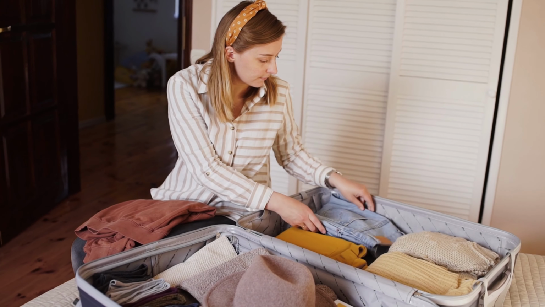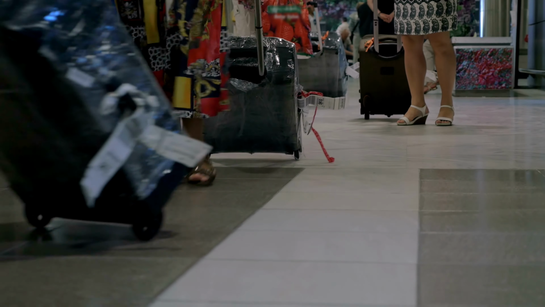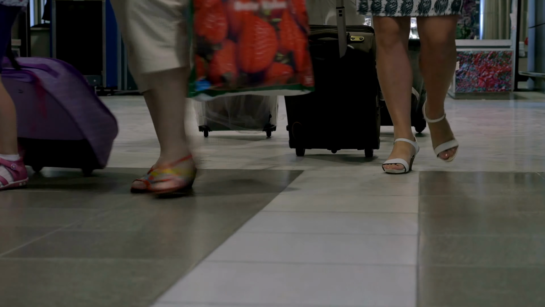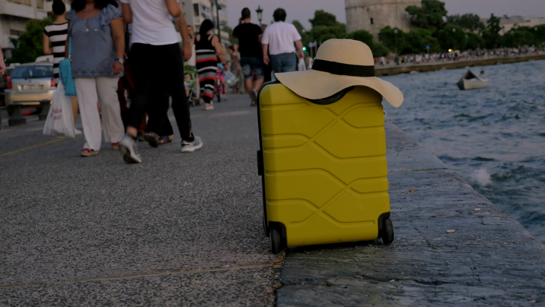Once you've got everything organized and you've got all your activities sorted, all your documents sorted, and you're ready to go, it's time to pack. Packing is not rocket science, but there are a few rules you should follow to make sure your travel is hassle-free. First, check the luggage allowance to make sure you don't exceed it, because if you do, you'll either have to pay additional fees at the airport or you will have to leave something behind.